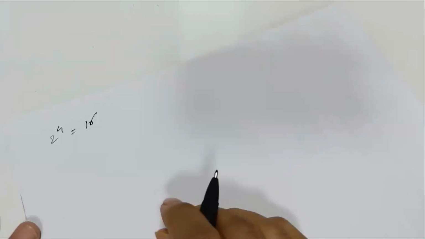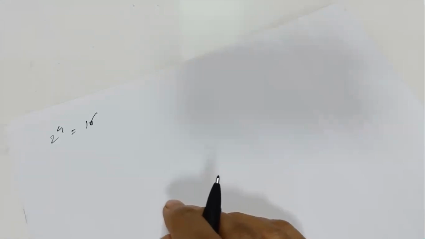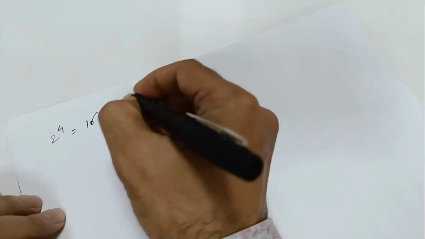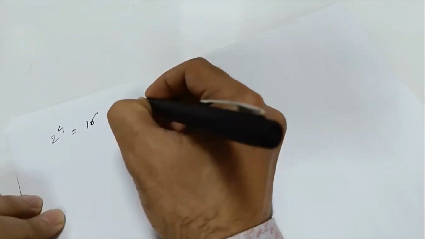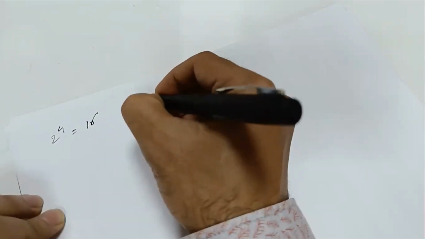So how do you write this in a log format? Anyone can help me? So we can write 4 log 2.